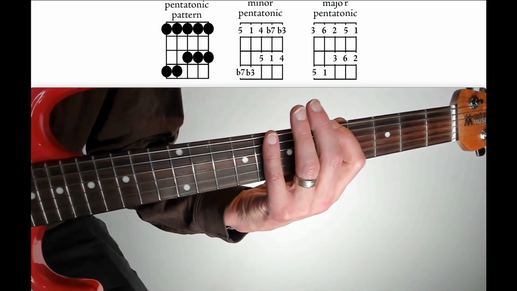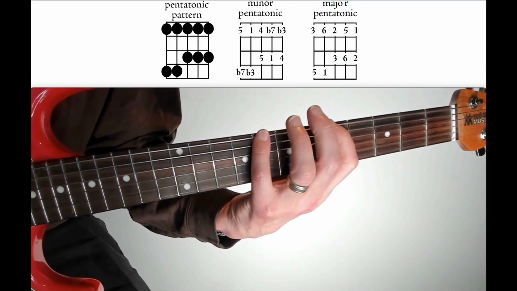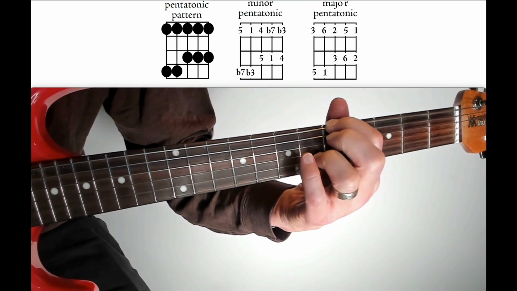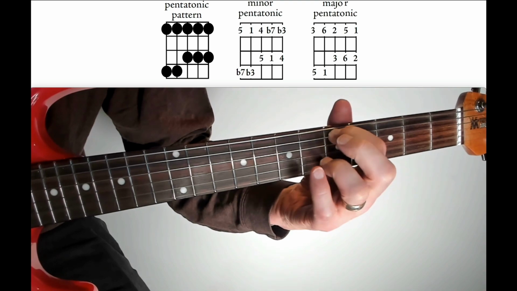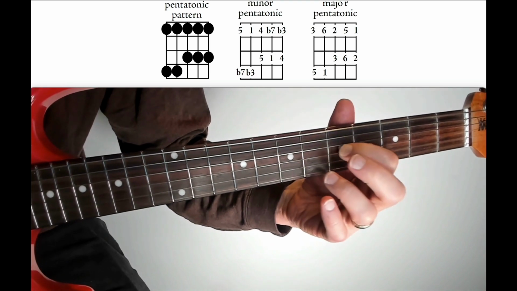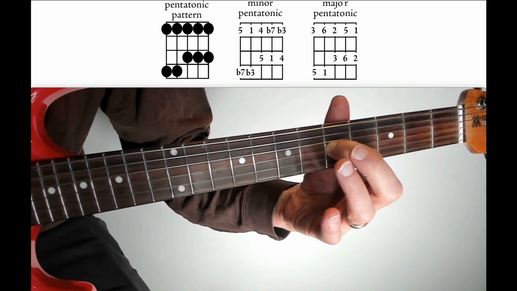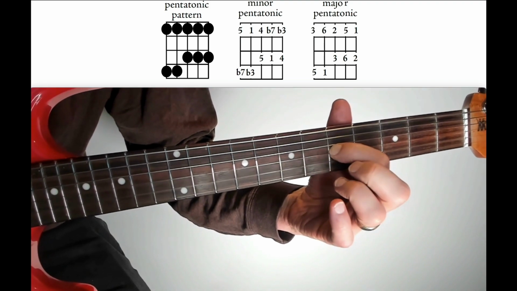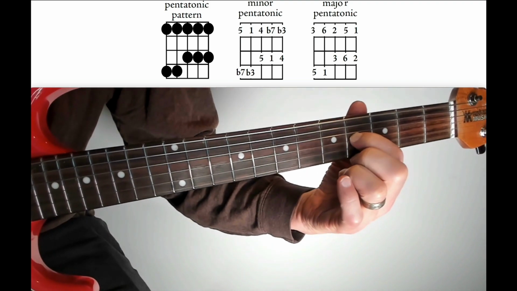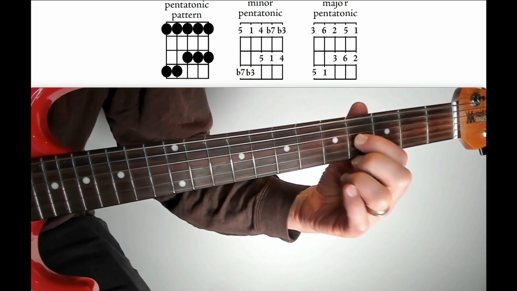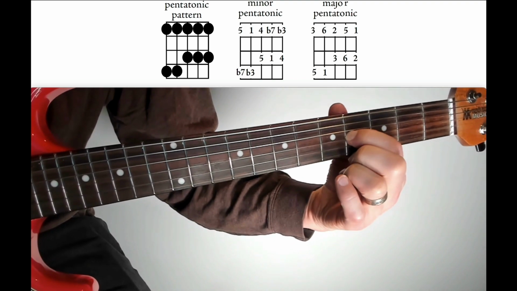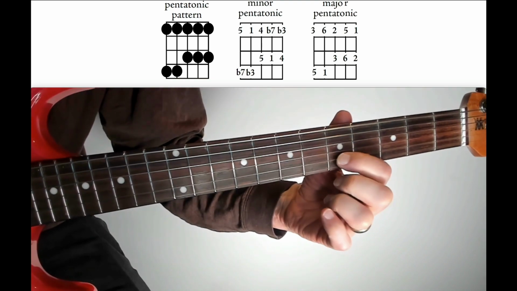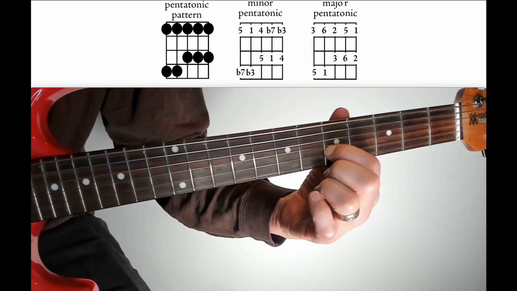The master pentatonic scale pattern. This guitar is tuned in perfect fourths. I've retuned it. So at the 5th fret on each string, I've compared the next string open to that note on the 5th fret. So normally doing this, you would tune the 2nd string open to the 3rd string 4th fret, but I'm using the 5th fret and the same on the 2nd string.